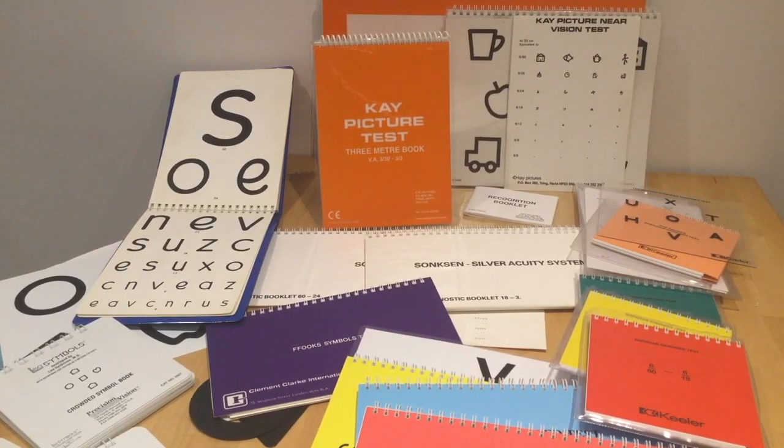Here we have a very crowded table covered with different distance visual assessments. I'm going to be taking you through them one by one. We have some single symbol tests, we have some crowded tests, we have some tests that record measurement in Snellen notation, and we have also got tests which record acuity in LogMAR. I will be explaining about how you record distance acuities on Tuesday.